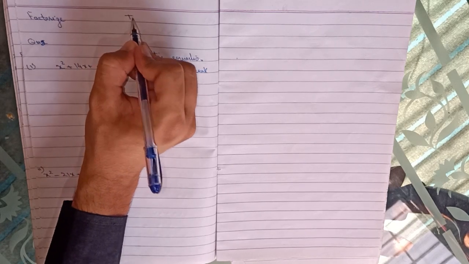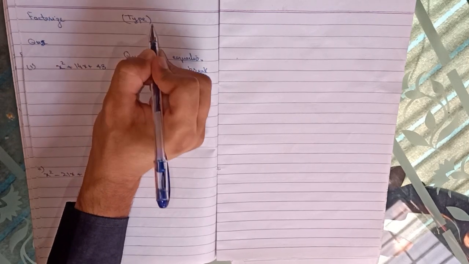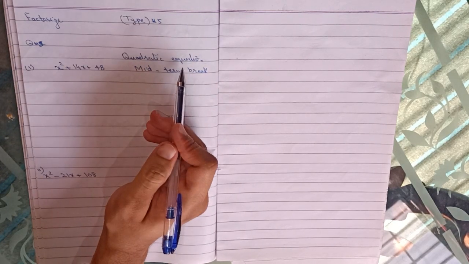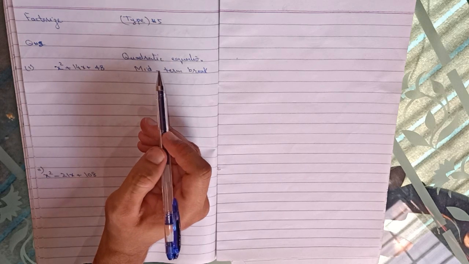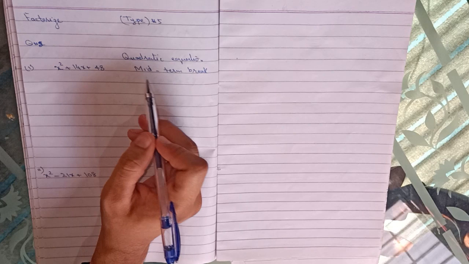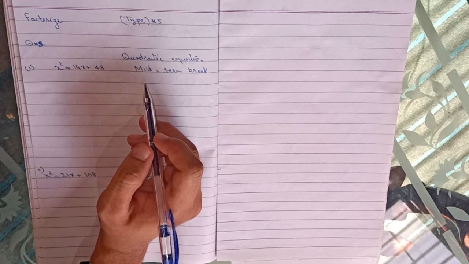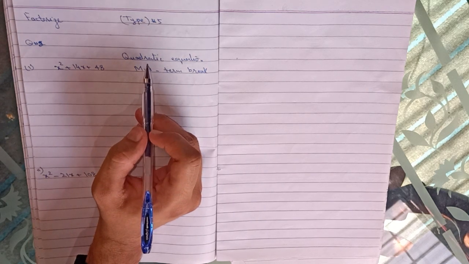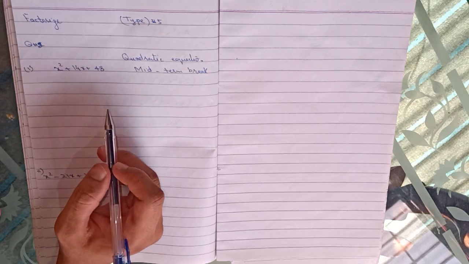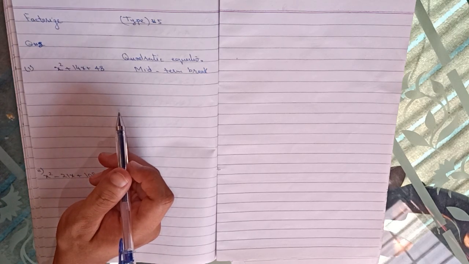Type number 5 of factorization is applicable on the quadratic equation, and the method to solve and factorize this equation is known as midterm break. And how will we factorize a quadratic equation? There are three methods to solve a quadratic equation. You will study this in class 10th, but what you have to study here is the factorization of a quadratic equation. Students, it is simple and easy. Just learn the basic trick and practice it. You must be familiar with the tables.